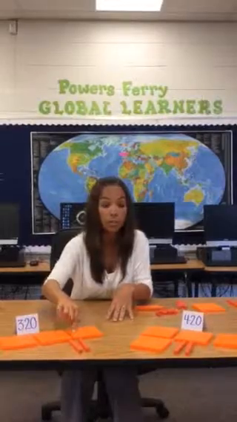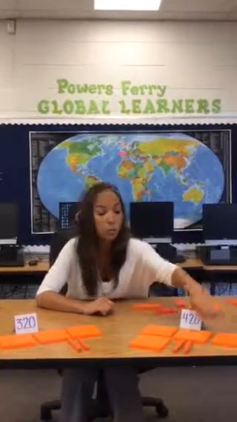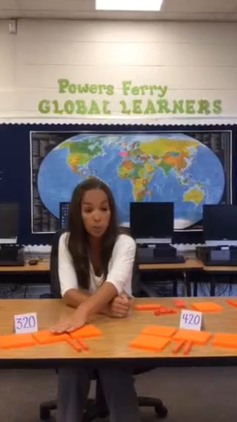So when comparing those two numbers, we see that 320 has 1, 2, 3 hundreds, 420 has 1, 2, 3, 4 hundreds. At that point, we would want the students to know that this has more hundreds than this number, which was their largest place value, so their 420 would be the greater number.